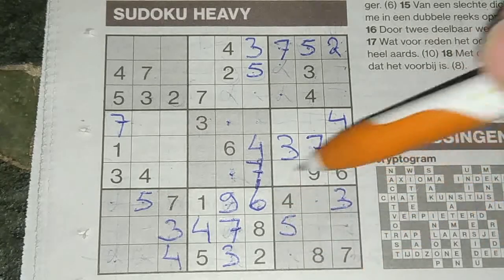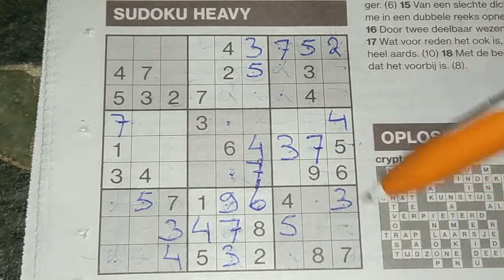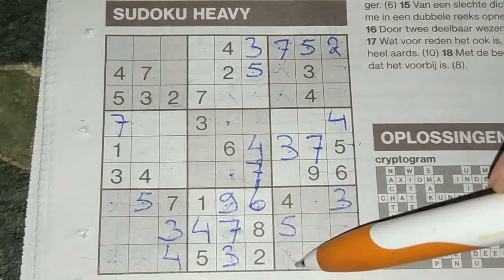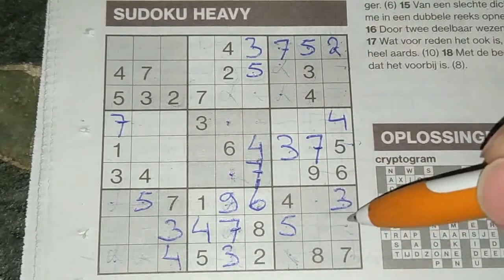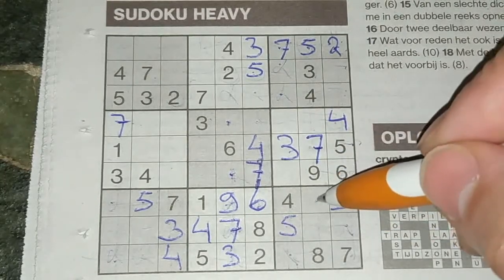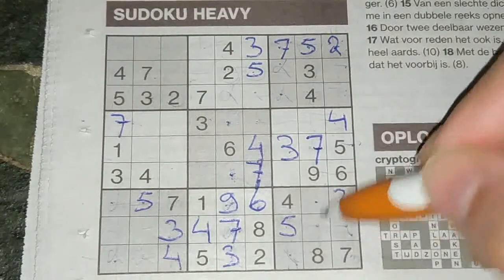So in this big square, one of the missing numbers is a 2. I see here 2, so no 2 in this box. I see there 2, so no 2 in this box. The only 2 places for a 2 should be here or there.